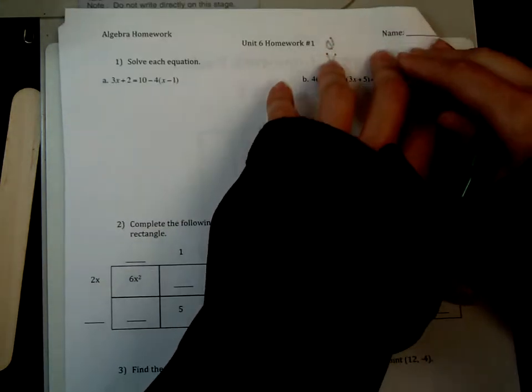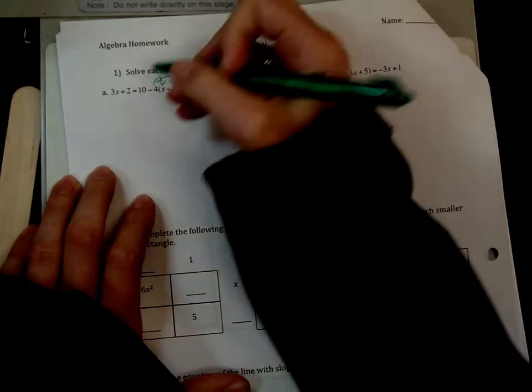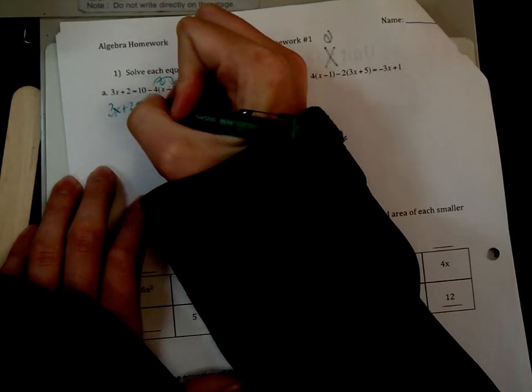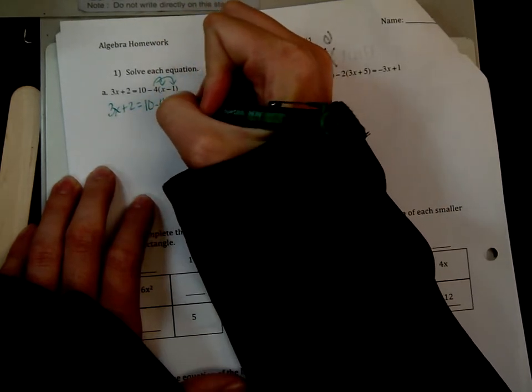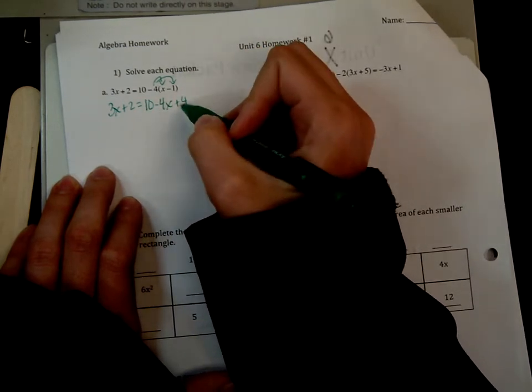Okay, solve each equation. So for the first equation, first I'm going to distribute this negative 4. So we get 3x plus 2 equals 10 minus 4x plus 4. Then I'm going to combine my like terms on each side.